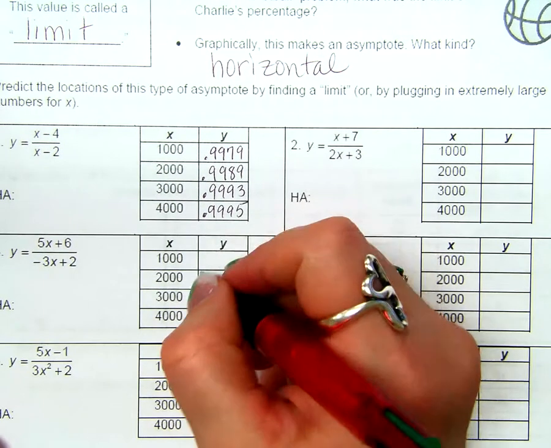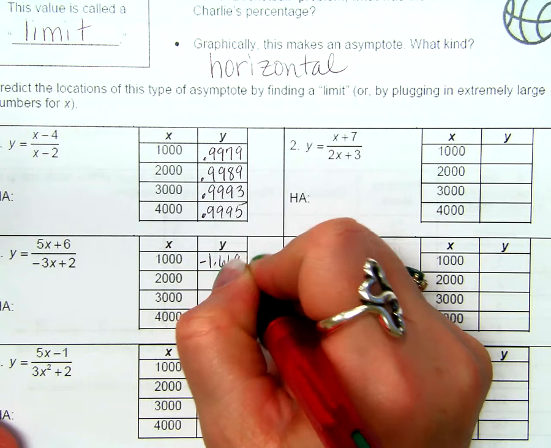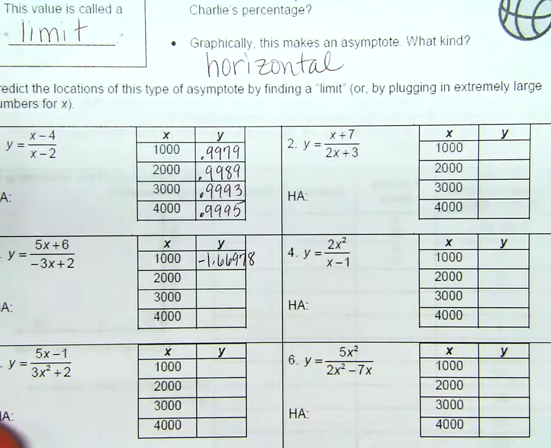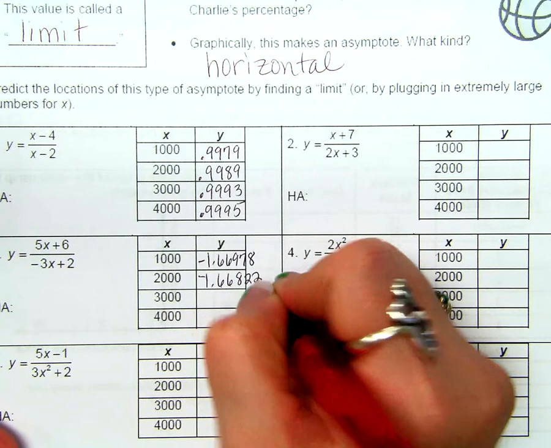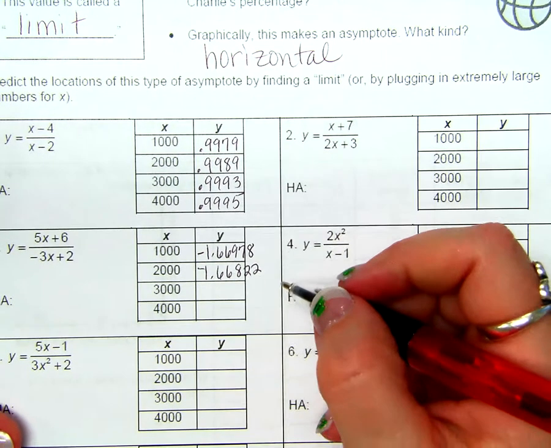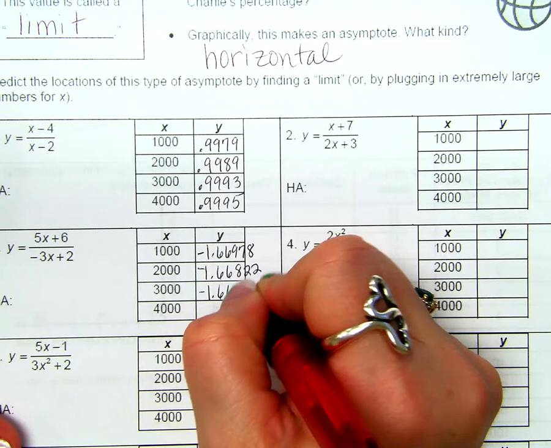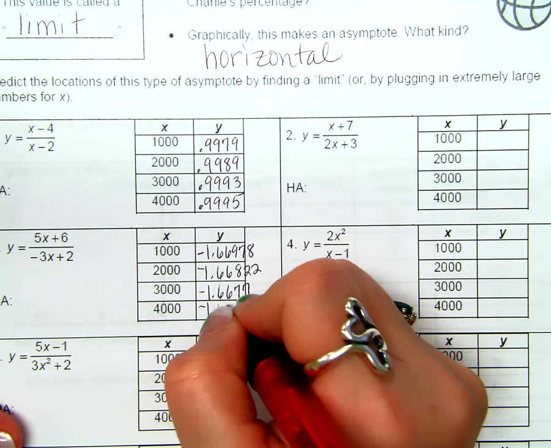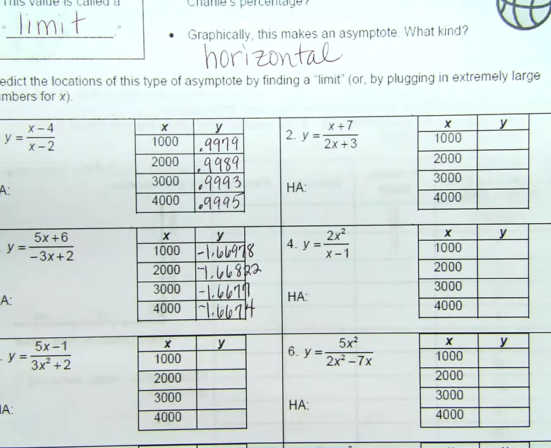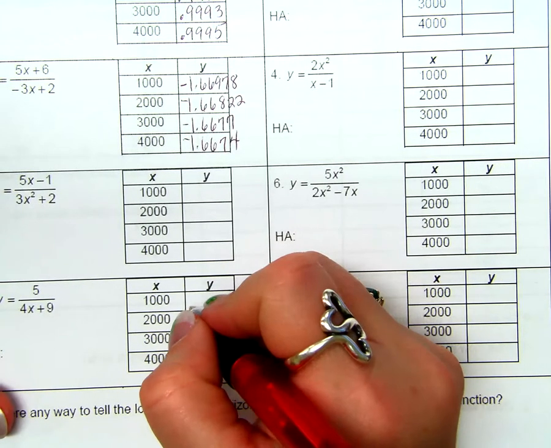Number 3, read number 3, please. You said 2. Awesome. Number 7, read it. Okay, that's all right.